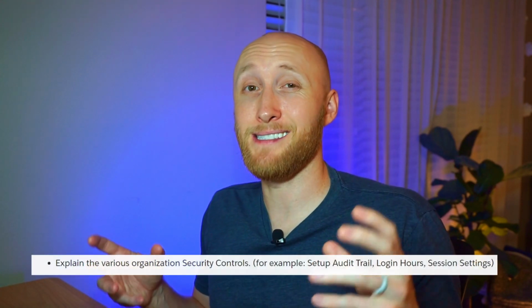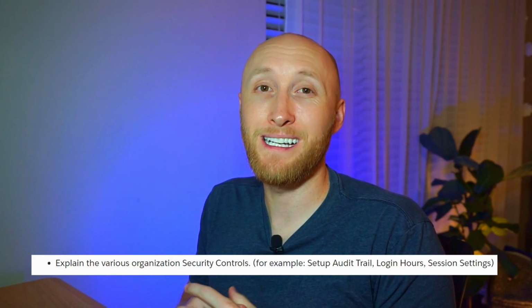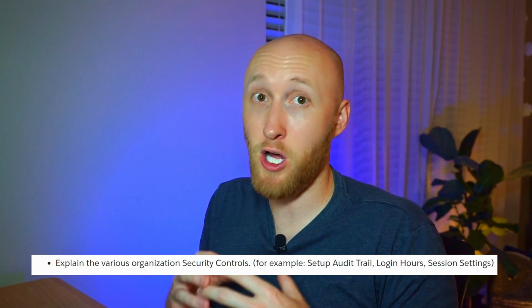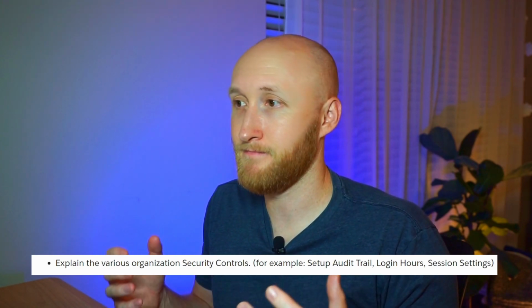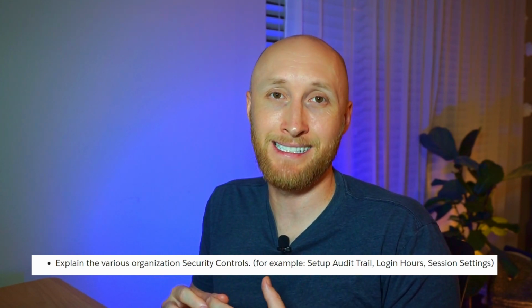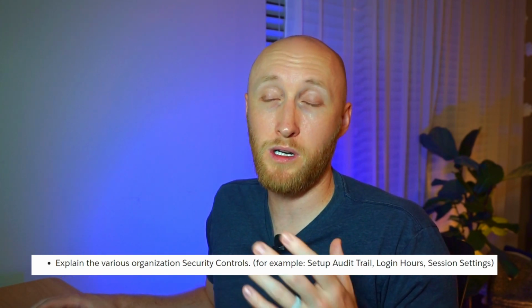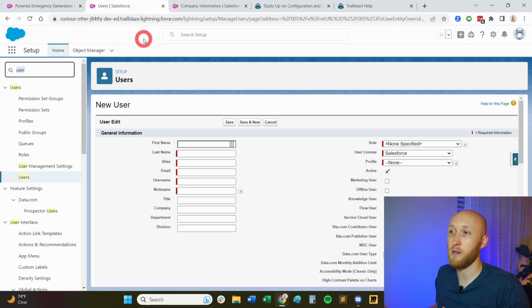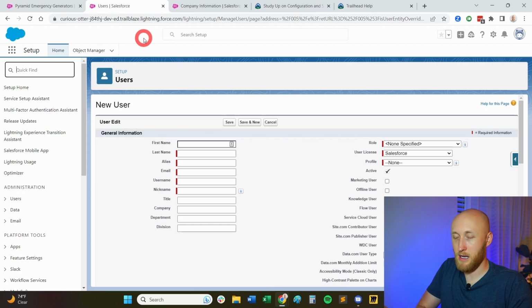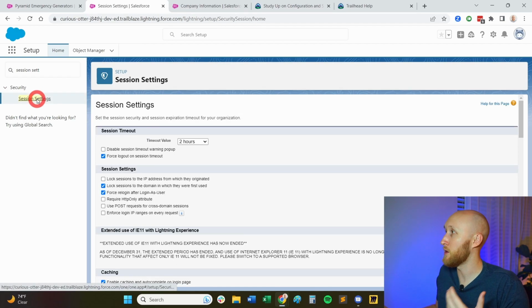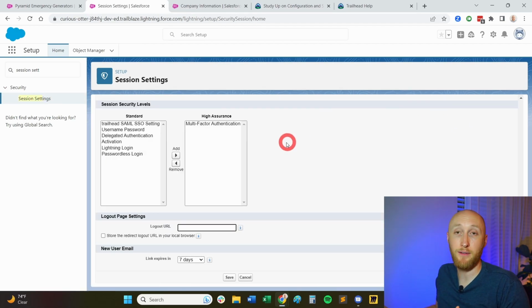Now the fourth point is, explain the various organization security controls. So we're going to talk about login policies, setting up audit trails, login hours, and session settings. To look at all of that, we're going to jump back into the developer org again. And this time we're going to start with the session settings. This is important to understand, the different controls we have in place.